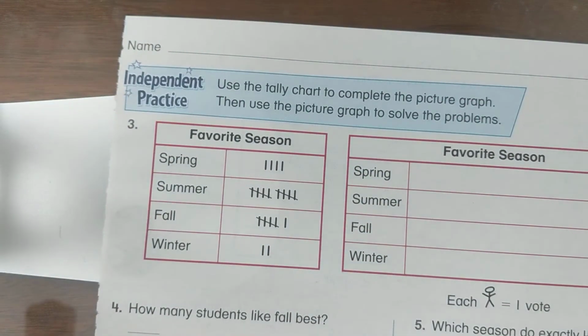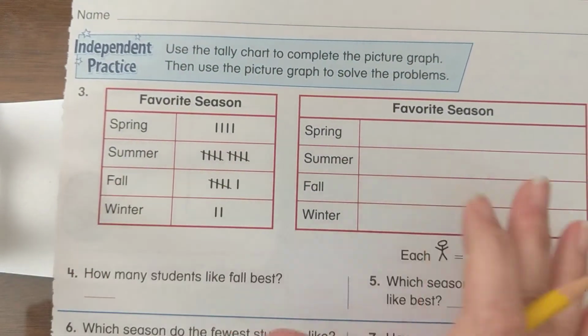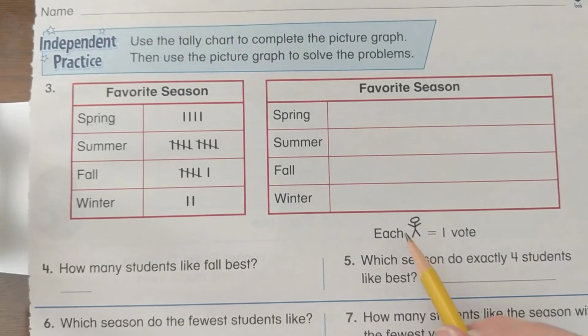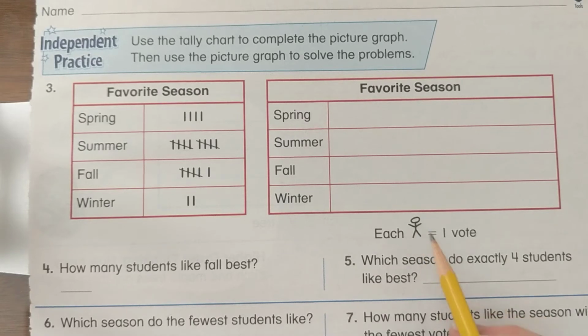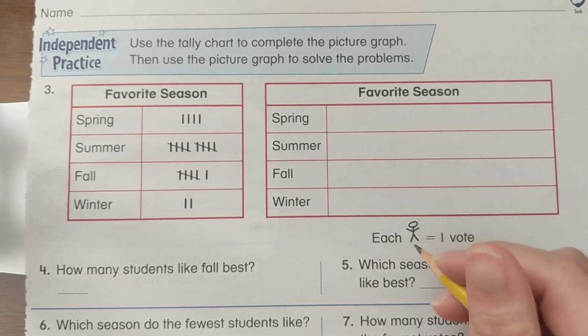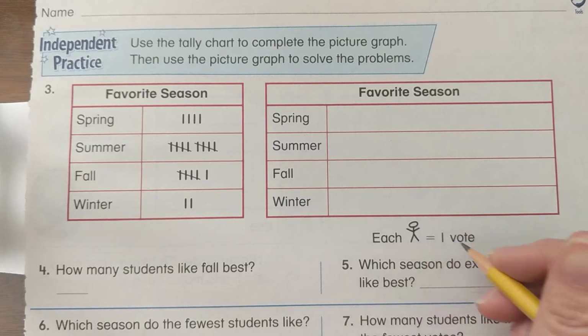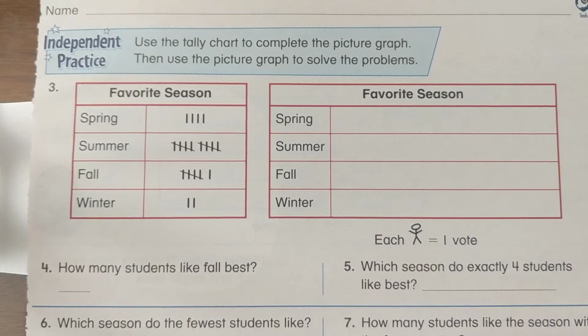Moving on, use this tally chart to complete the picture graph. Now we need to draw people, stickmen here. Each stickman that you draw will be 1 vote.